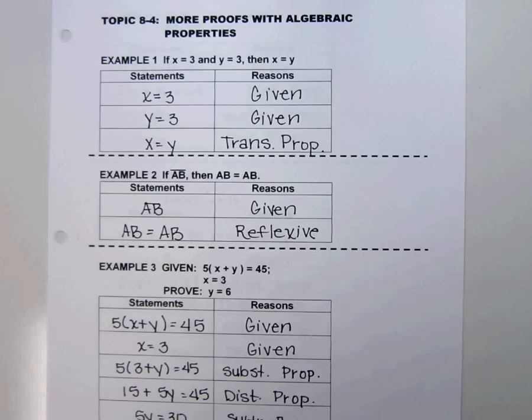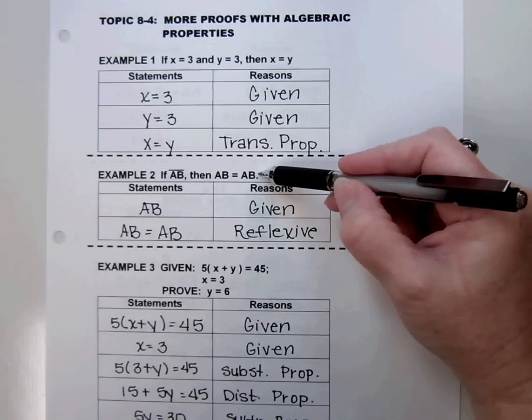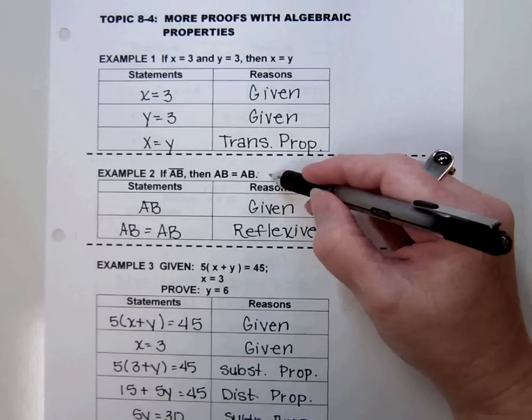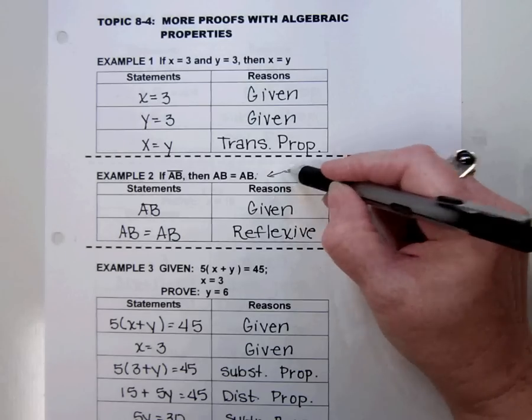On example 2, segment AB, see the line above A and B? That means segment AB. When the line's taken away, like for your conclusion here, I'm going to make a little note here.